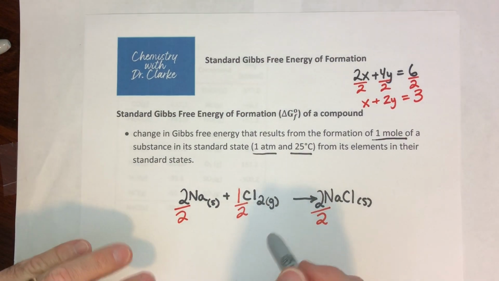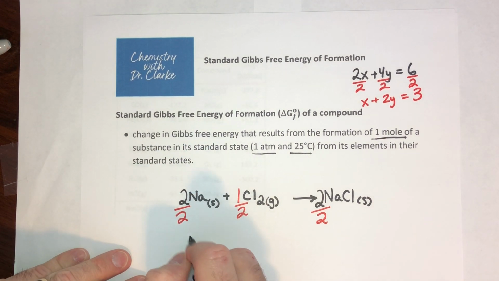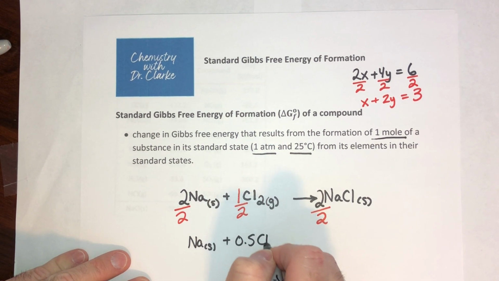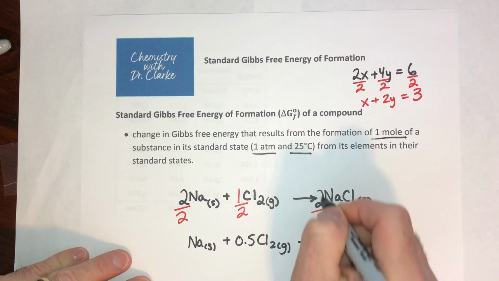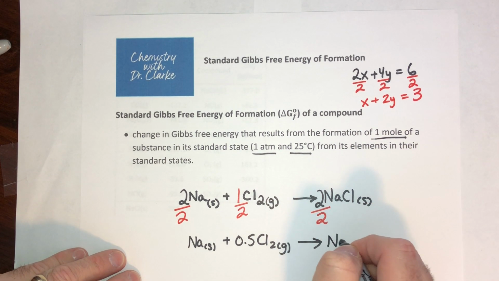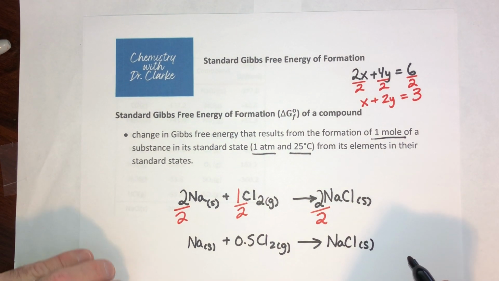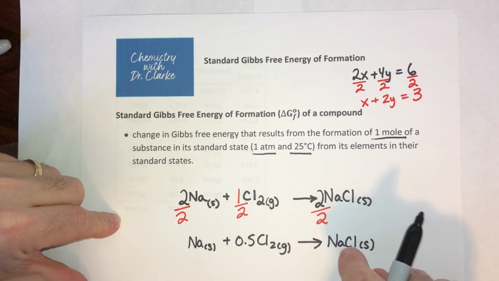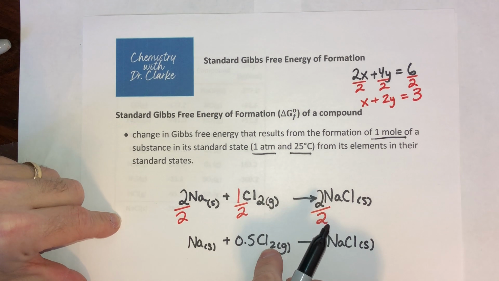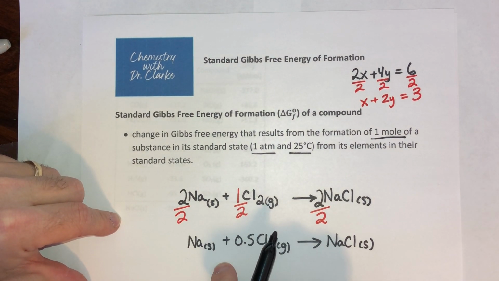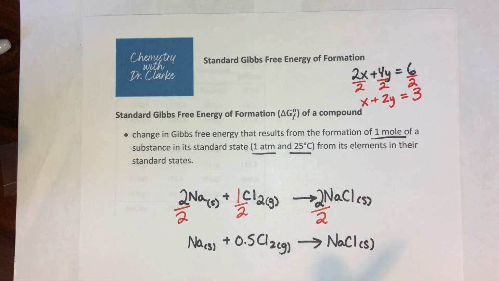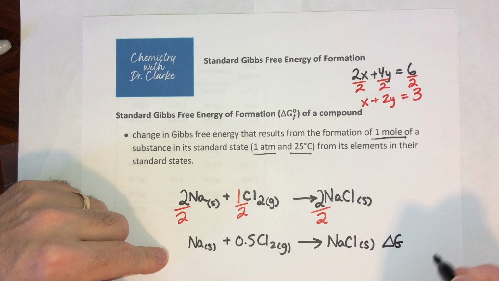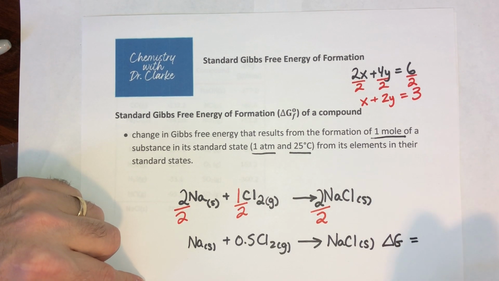So if I'm going to write this as a formation reaction, 2 divided by 2 gives me 1 sodium solid. 1 divided by 2 gives me 0.5 of a Cl2 gas. And 2 divided by 2 gives me 1 sodium chloride solid. So for these problems here, when it talks about the formation of 1 mole of a compound from its elements at standard state, this is what they're talking about. And if this is the reaction I'm talking about, there is a Gibbs free energy that goes with that. There will be some sort of value.